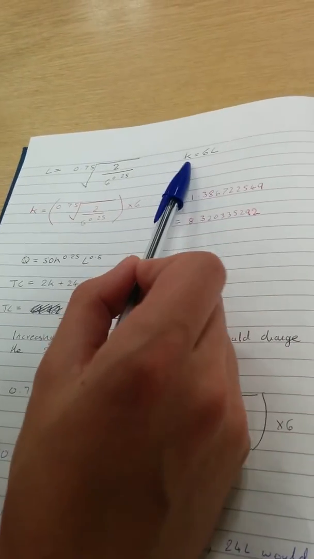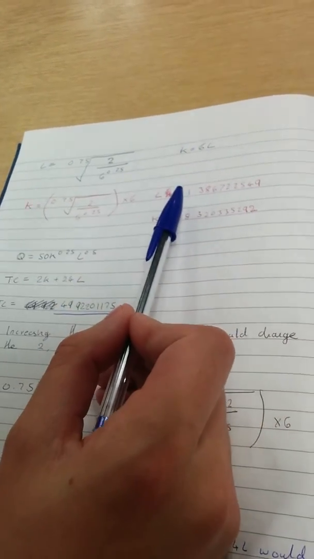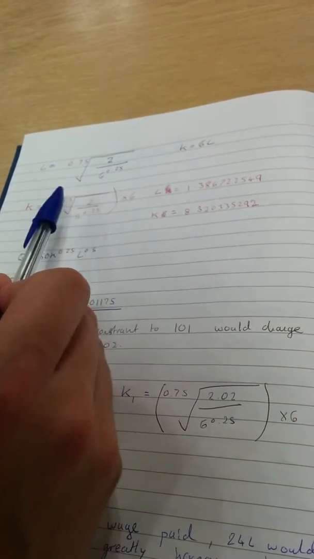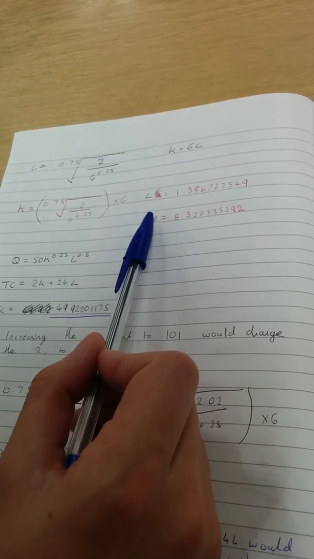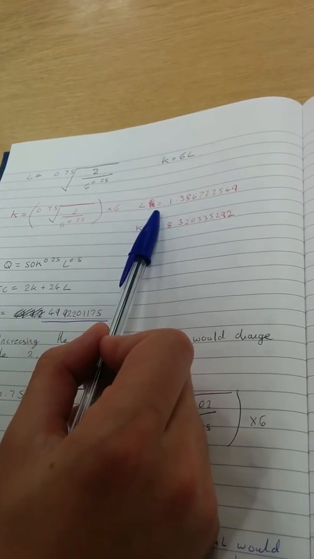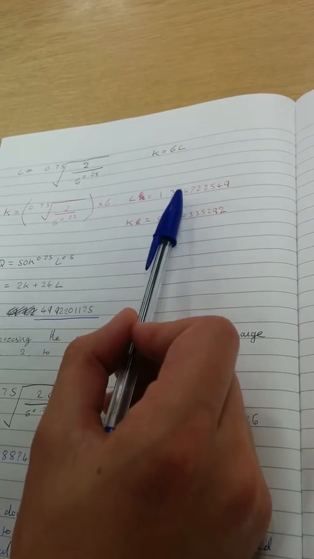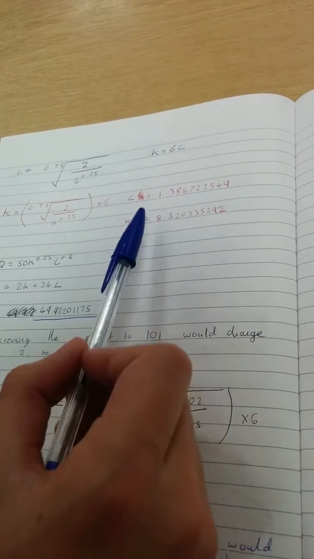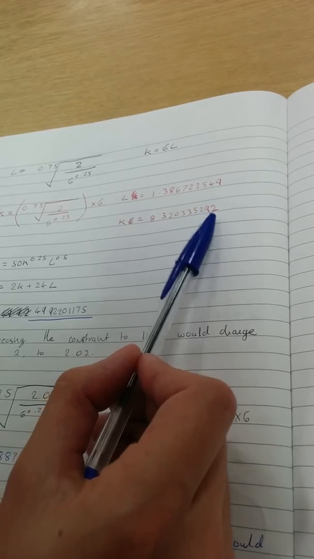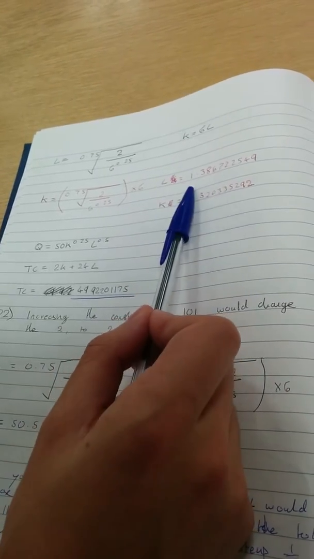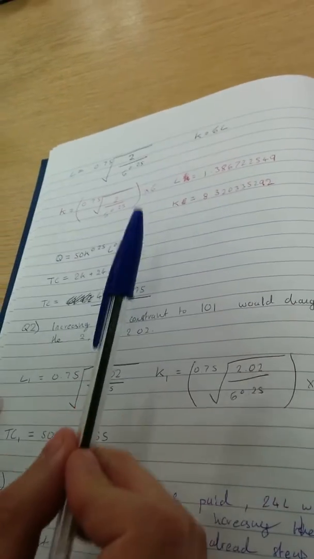And then we know K is 6L, so to then figure out K, simple, we just put in the same equation we had for L times by 6. And that leaves us with these two figures as the optimization minimal. So L is 1.386722549 and K is 8.320335292. So capital is a lot higher than labour at this point.